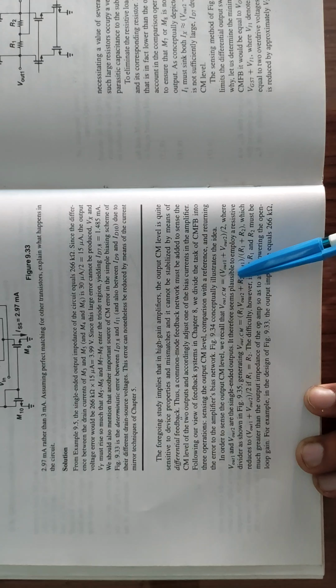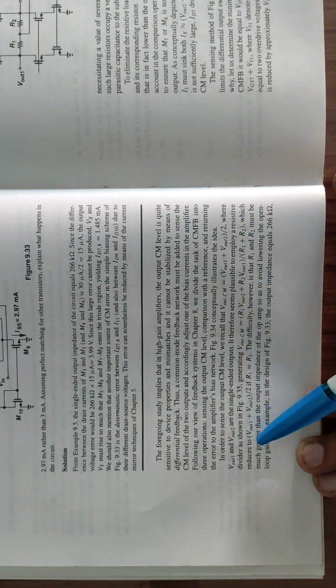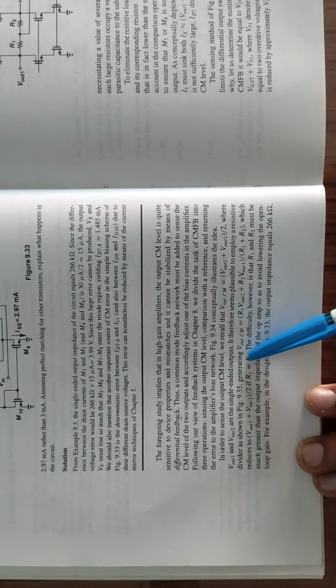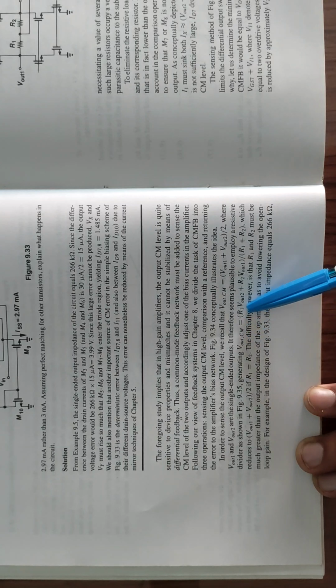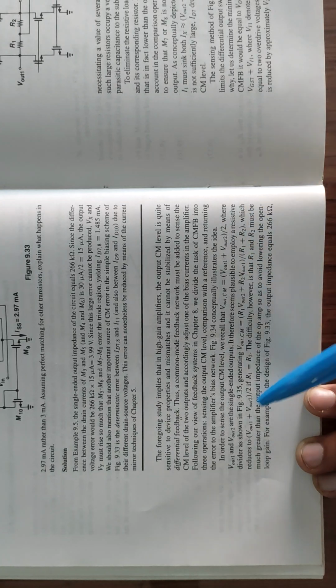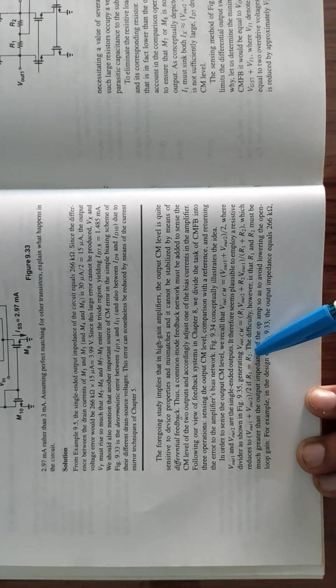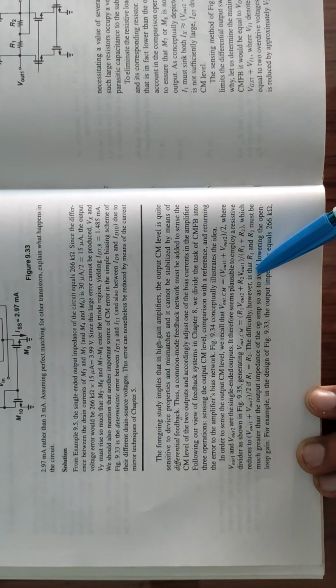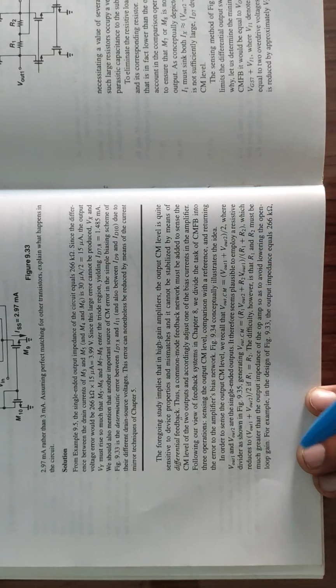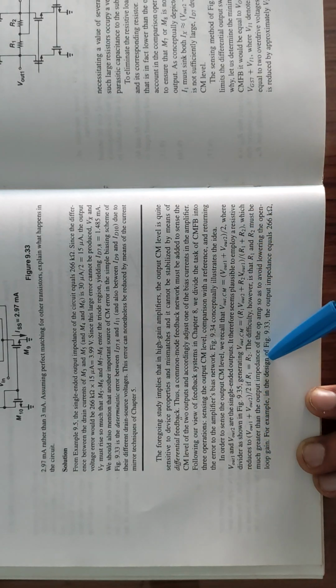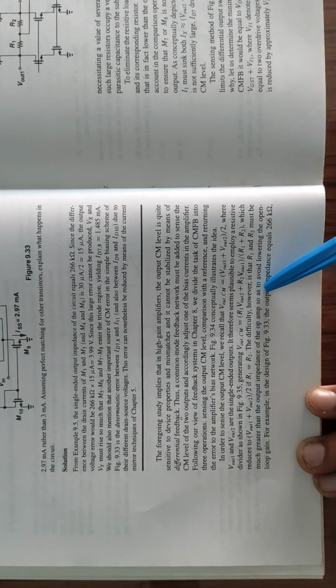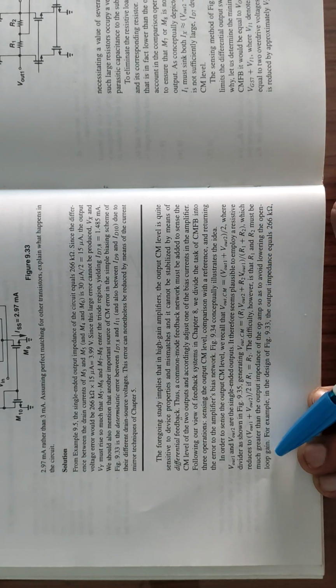It therefore seems plausible to employ a resistive divider as shown in the figure, generating Vout,CM equal to R1 Vout2 plus R2 Vout1 by R1 plus R2, which reduces to Vout1 plus Vout2 by 2 if R1 equals R2. The difficulty, however, is that R1 and R2 must be much greater than the output impedance of the op-amp so as to avoid lowering the open loop gain.